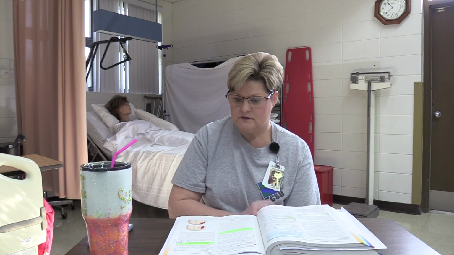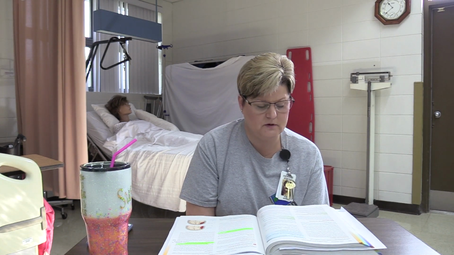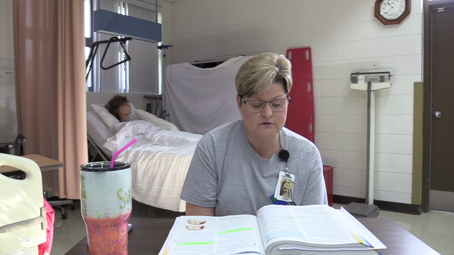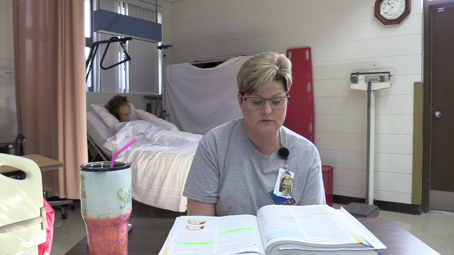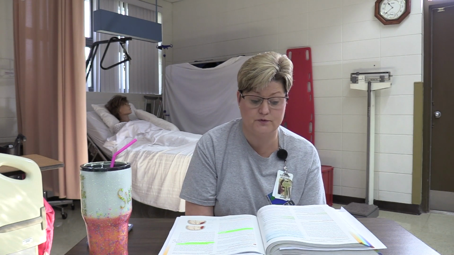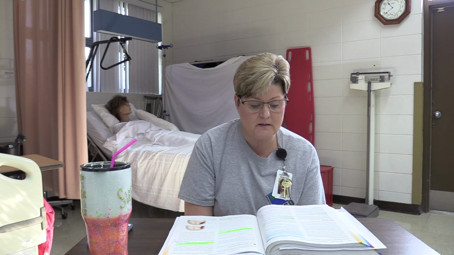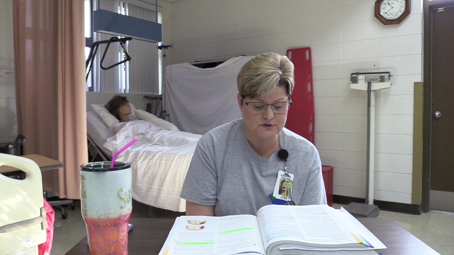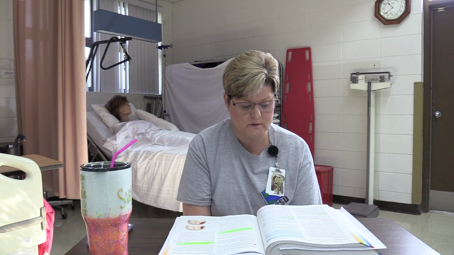All right. So now we're going to go over to page 1014, table 48.6, which is the interventions for seizures. There is a whole list there of seizure precautions. I've gone through all of those already. And then nursing care during a seizure. So make sure you know that little box as well.